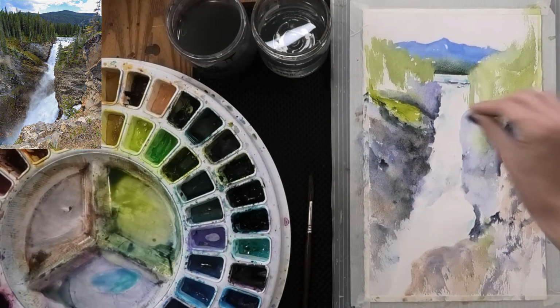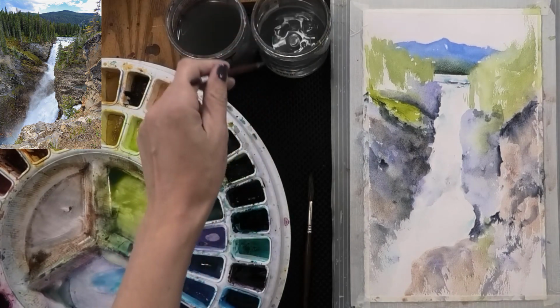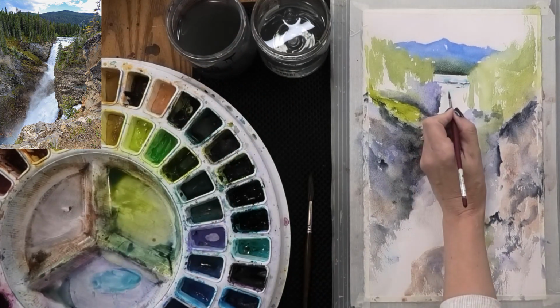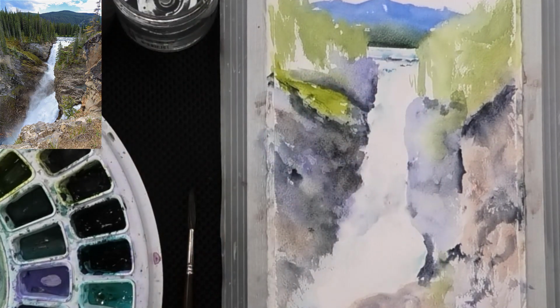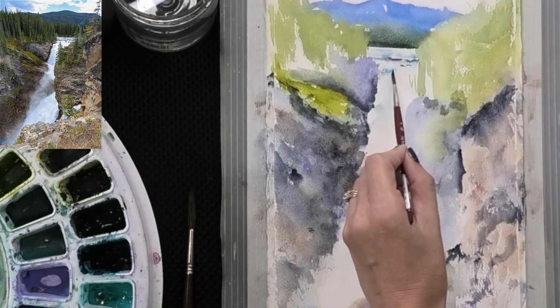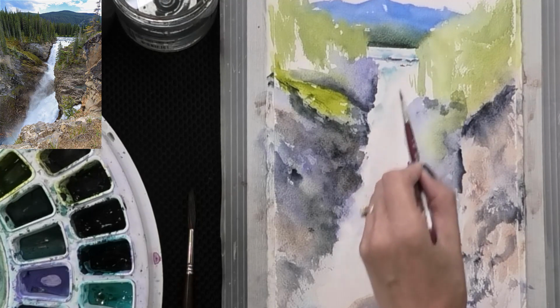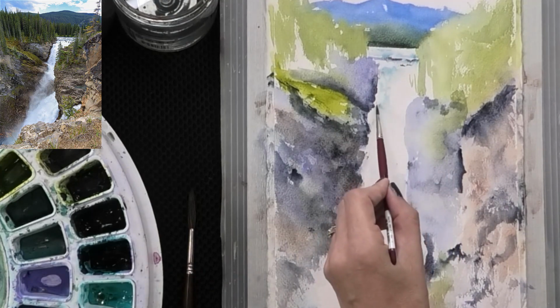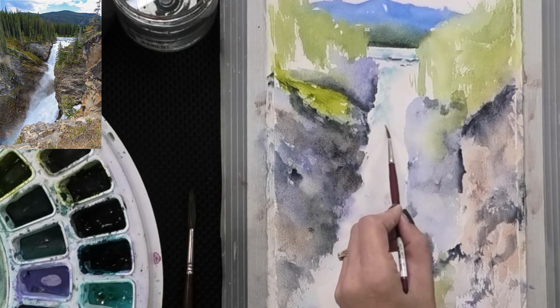And that brings the eye right into that part of the painting. There's strong contrasts there. It's really beautiful. I see a little bit of darker value blues in here. Layers of depths in my waterfall. And some of that might read as crisp line as well.